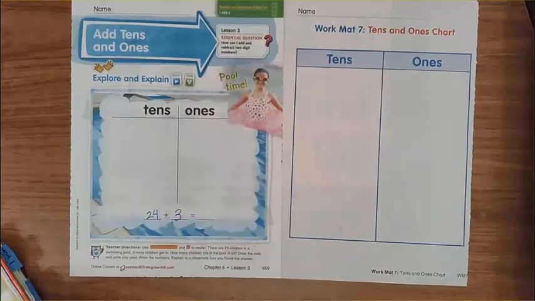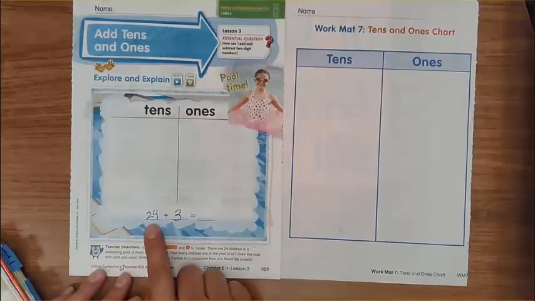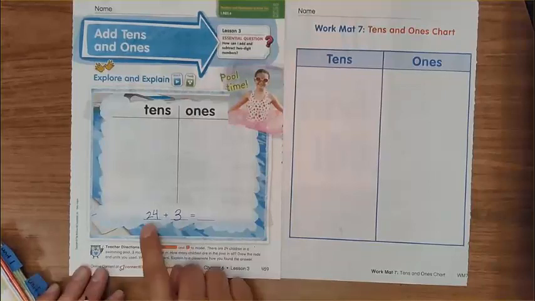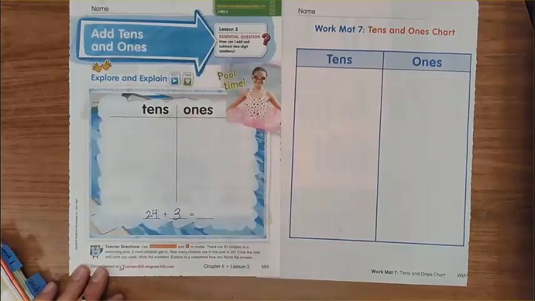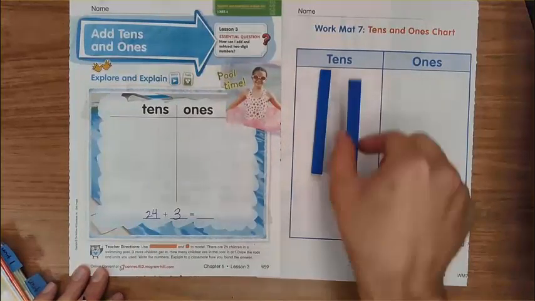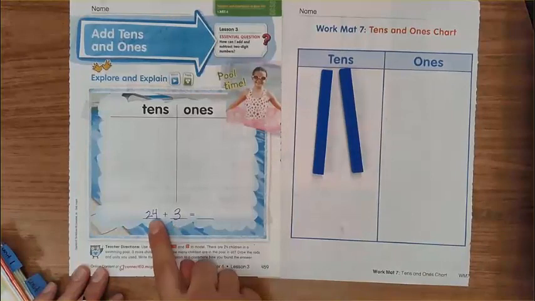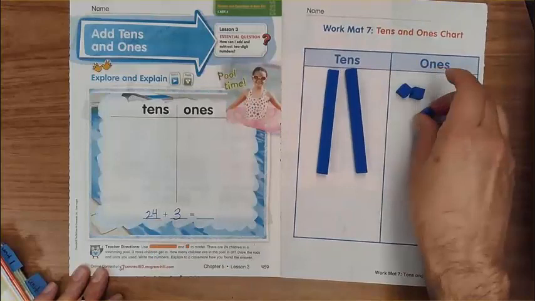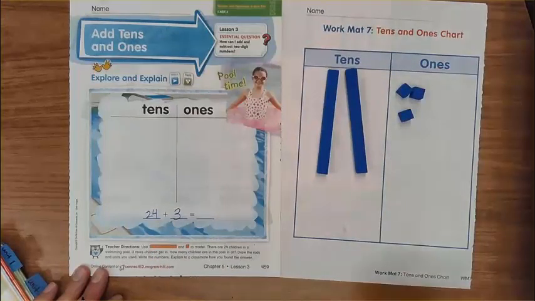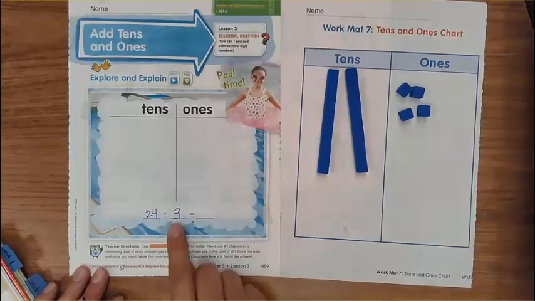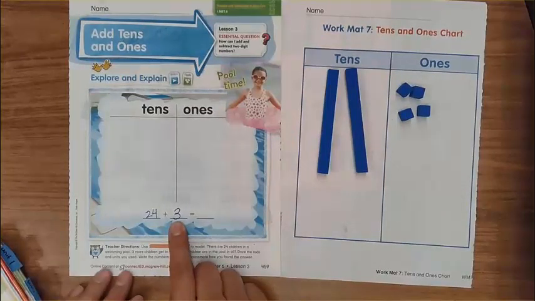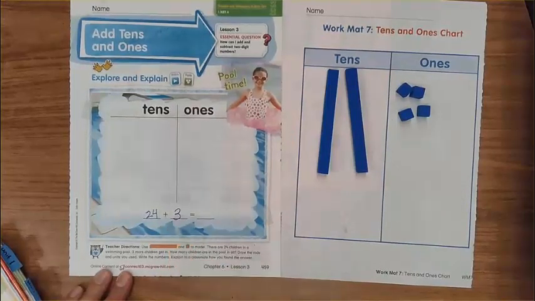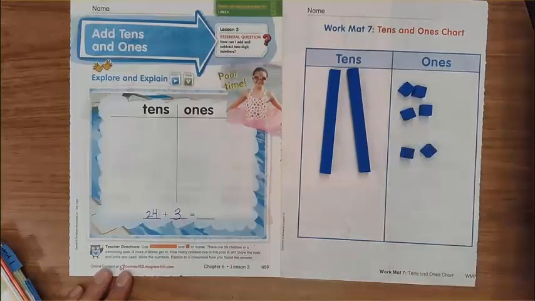Well, let's see. I know that 24 is a 2-digit number, and this is a 1-digit number. So I'm going to break this up and say 24 has how many tens? 2 tens. And how many ones? 4 ones. That's right. So let me put that there. Okay, so that's 24. Now, 3, is that 3 tens or 3 ones? 3 ones. Okay, so let's put that over here.